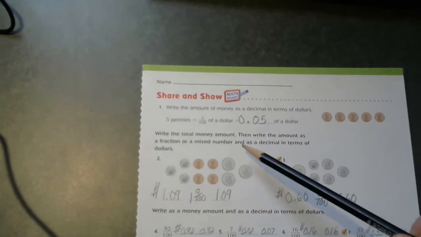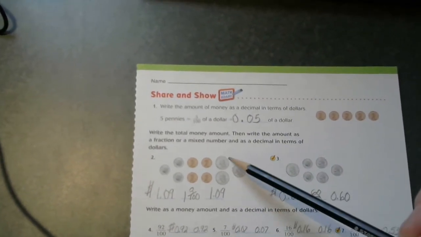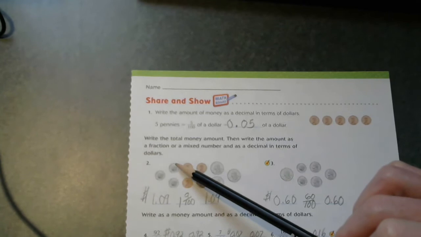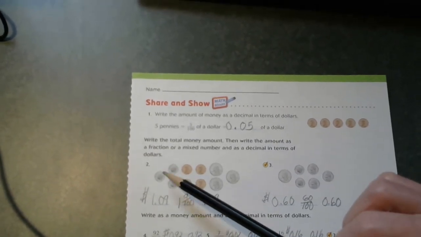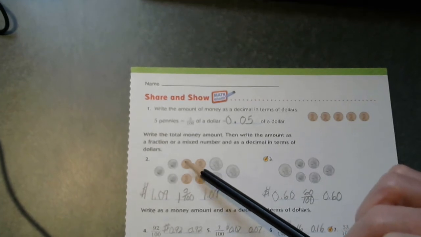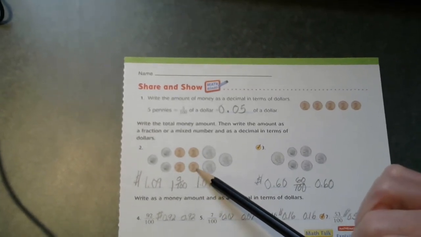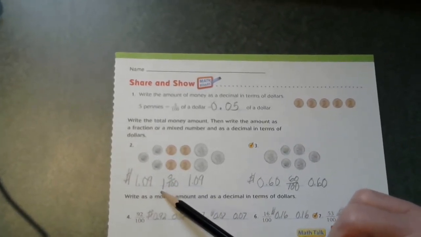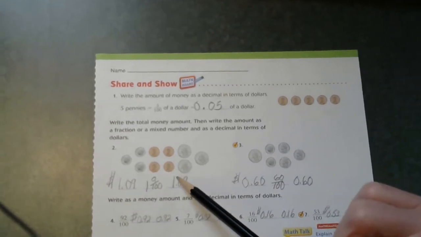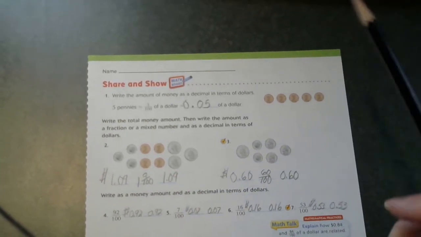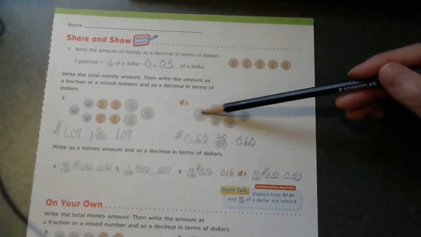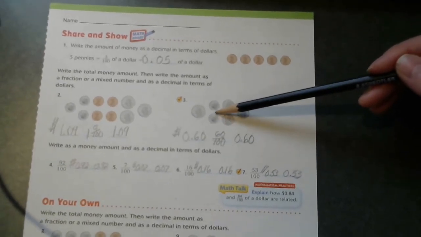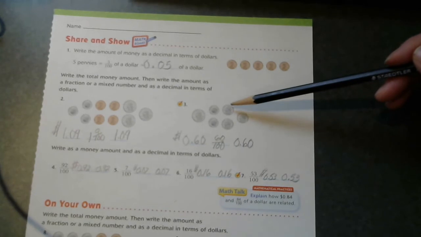So we've got to count it up. We have 3 quarters, that's 25, 50, 75. Then I'm going to count my dimes, 85, 95, 105, 106, 107, 108, 109. So I have $1.09, which is written as a fraction as 1 and 9 over 100, and a decimal as 1.09.